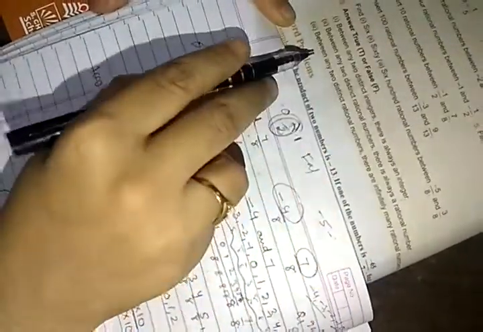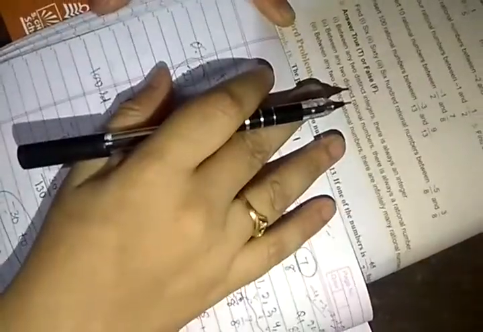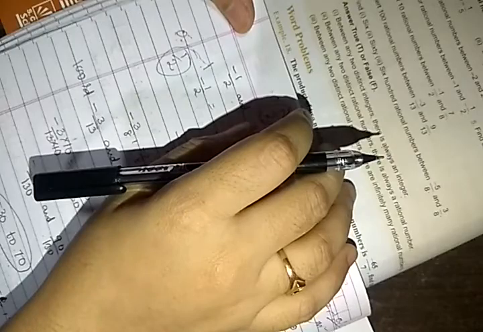Between any two distinct rational numbers, there is always a rational number. True, between any two rational numbers we get a rational number. Between any two distinct rational numbers, there are infinitely many rational numbers. Yes, in between we have infinitely many rational numbers. These two are true, and the first is false. Okay, whatever problems I left, that is homework for you, complete it.